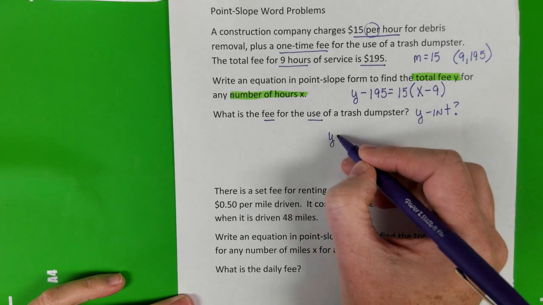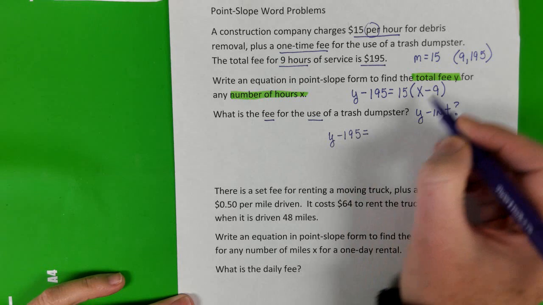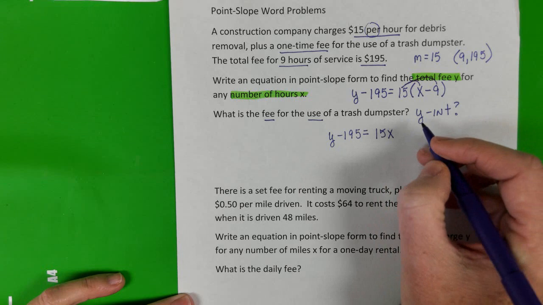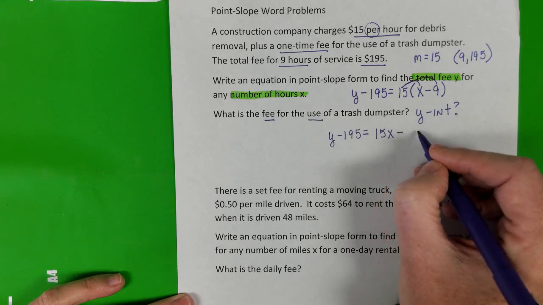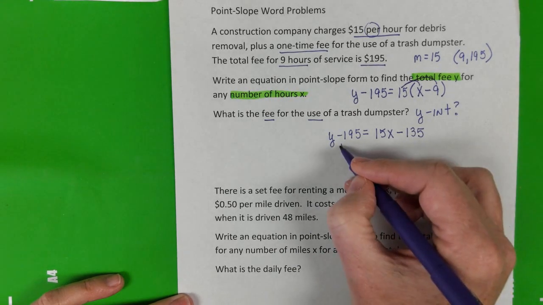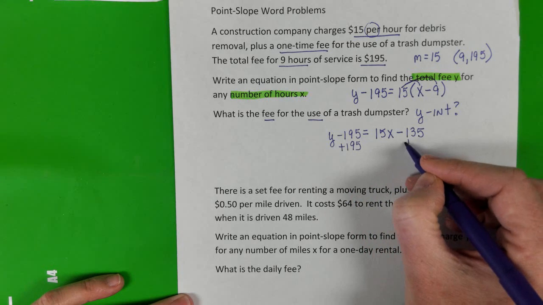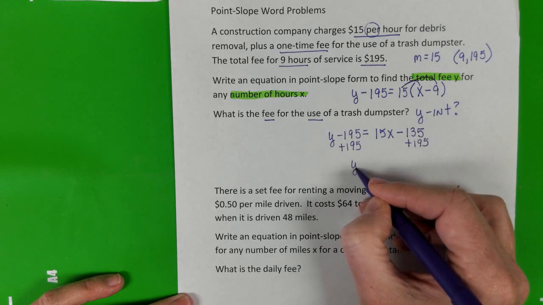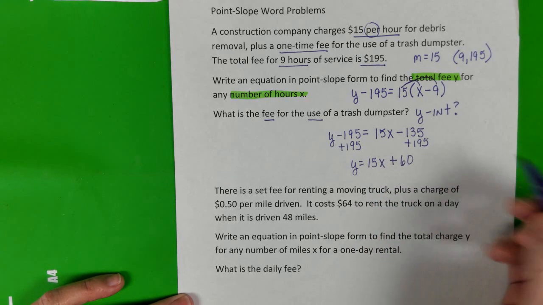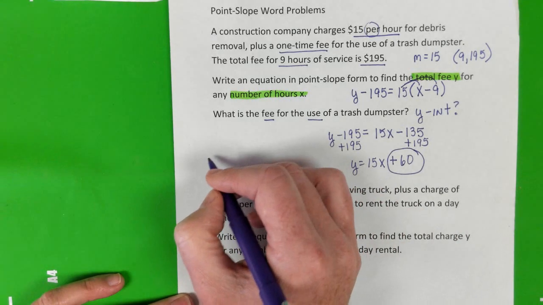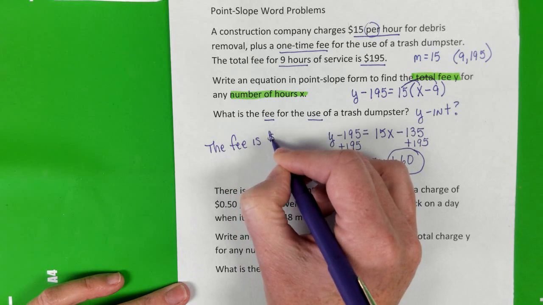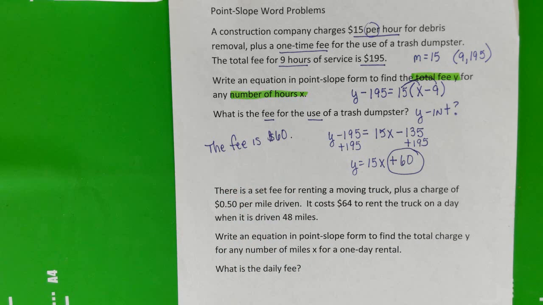So I'm going to say y minus 195 equals, I'm going to distribute, 15x minus 135, and then I'm going to add 195 to both sides, and I get 15x plus 60. And so boom, right there is my y-intercept. So the fee is $60 for the use of our trash dumpster.